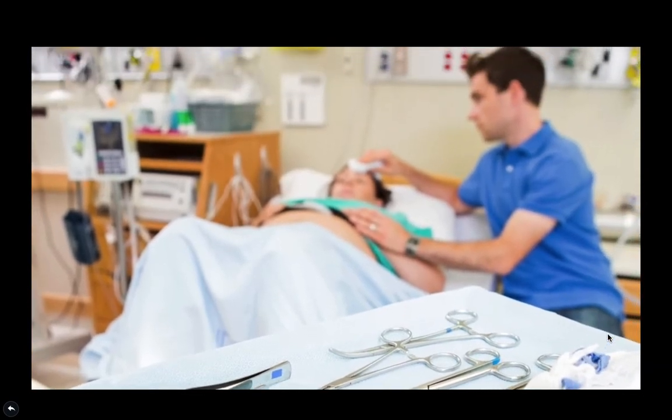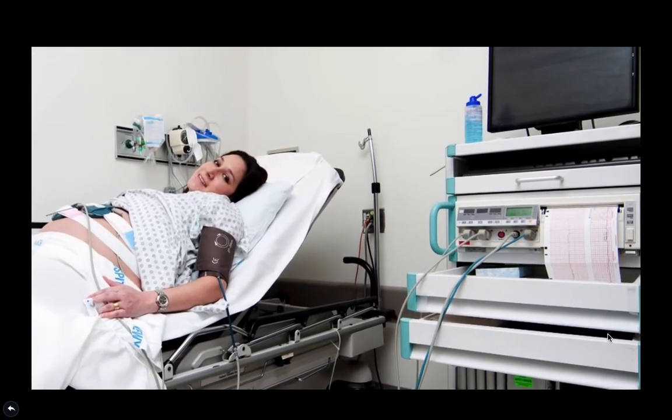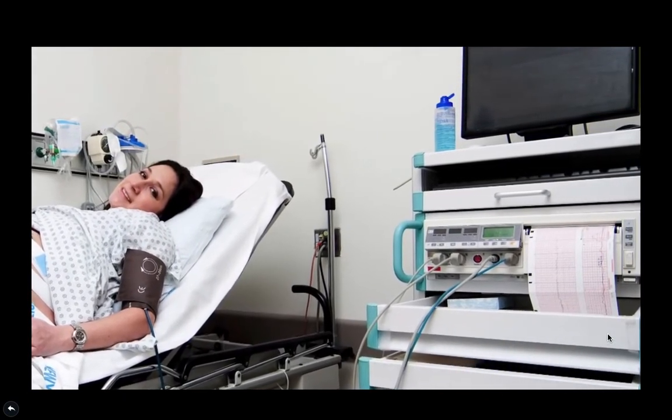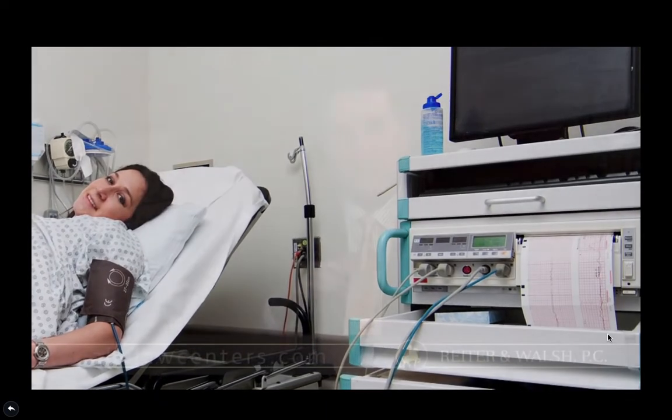There are various fetal well-being tests also done to see how the baby is doing. They will put the mother on a monitor to see how the baby's heartbeat is, and they will also test the amniotic fluid which the baby floats in to make sure that's at an adequate level.